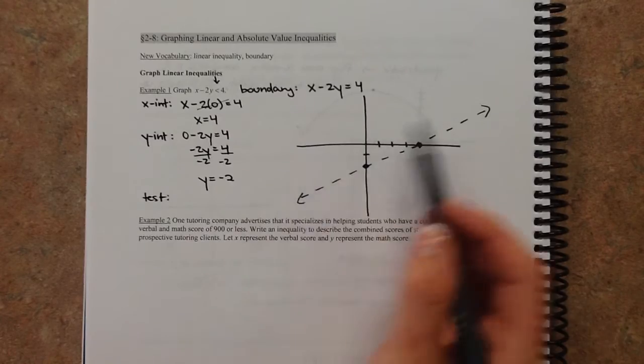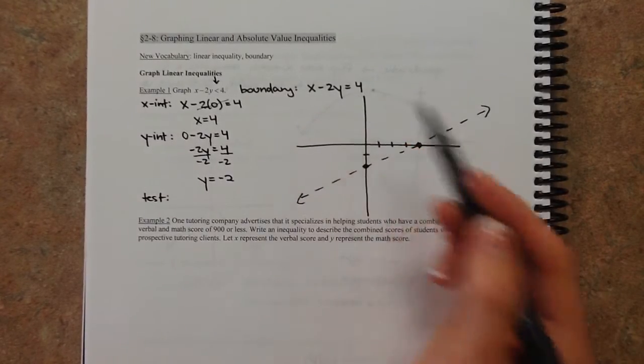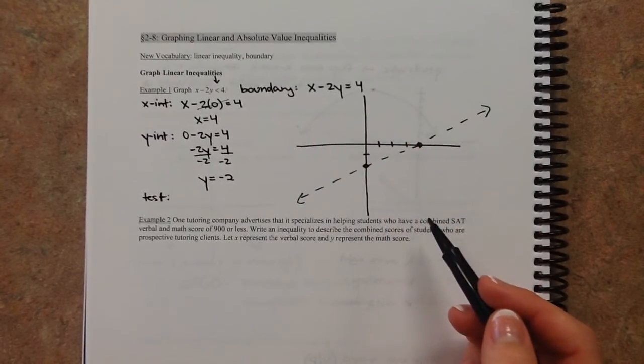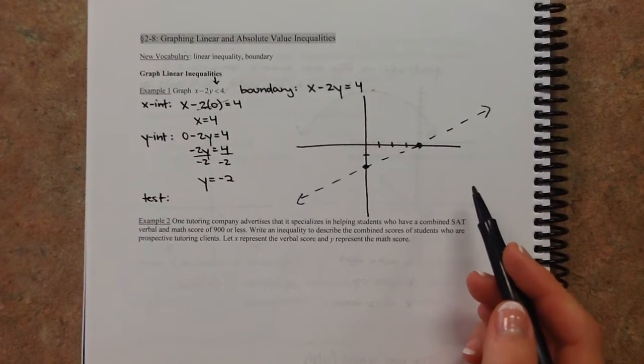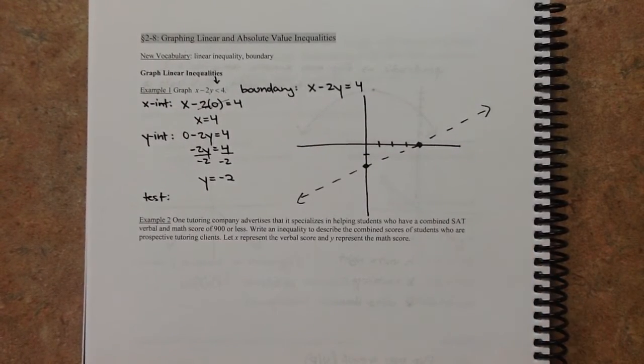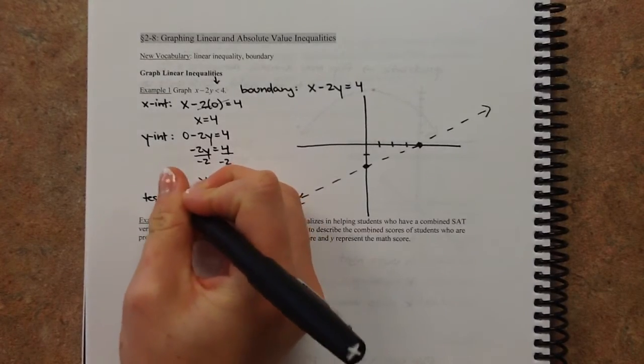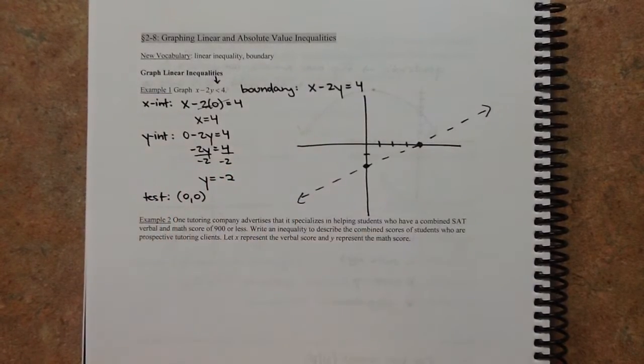So basically either everything above the line is going to be true or everything below the line is going to be true. Just because this is a less than doesn't mean it's below. That catches people all the time. That'll trick you if you're not careful. So we're going to test the point 0, 0. So now 0, 0 either is or is not part of our solution set. That's what we're going to find out.